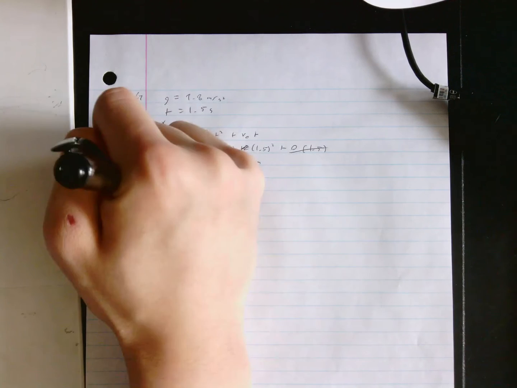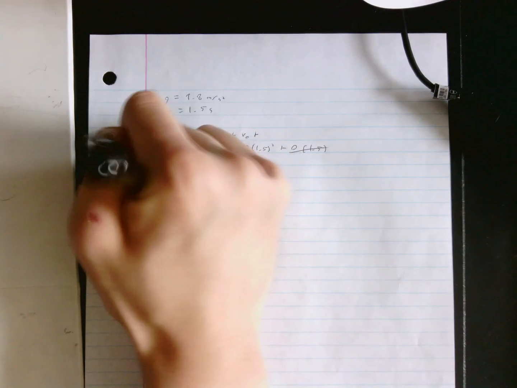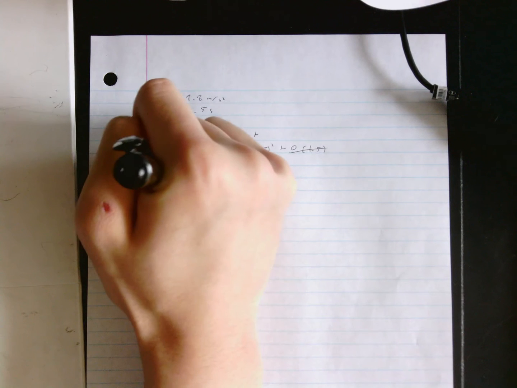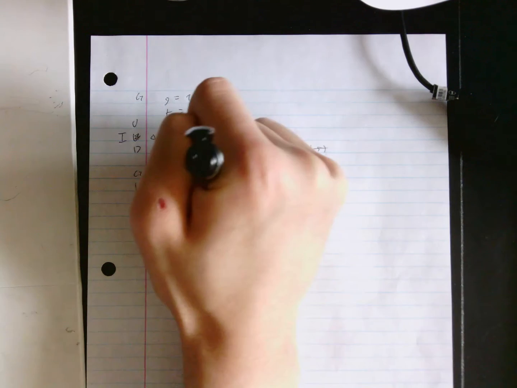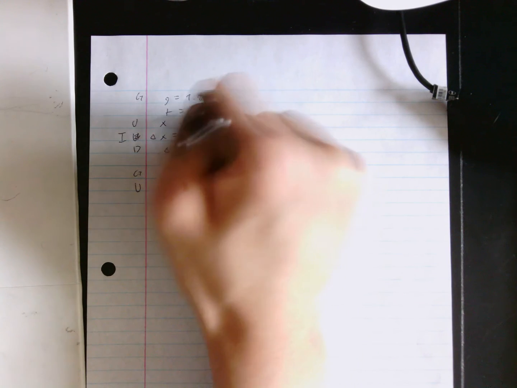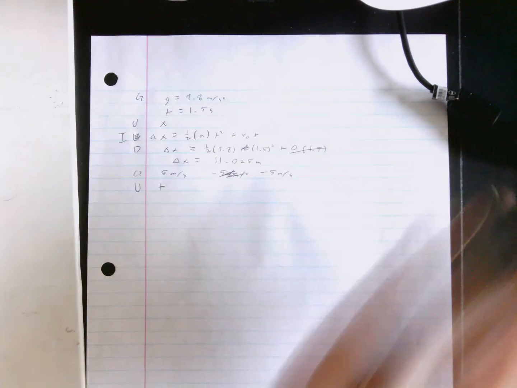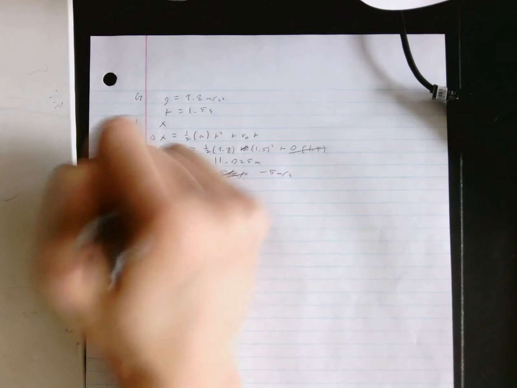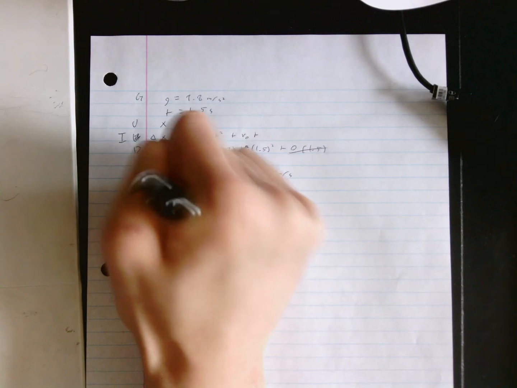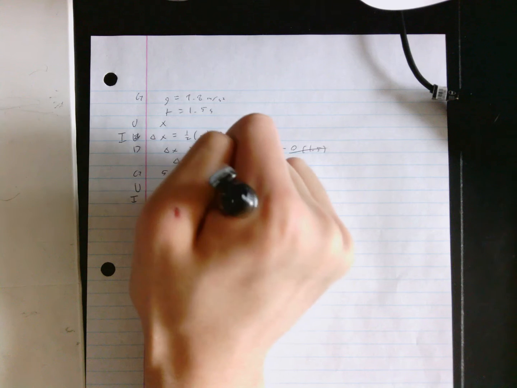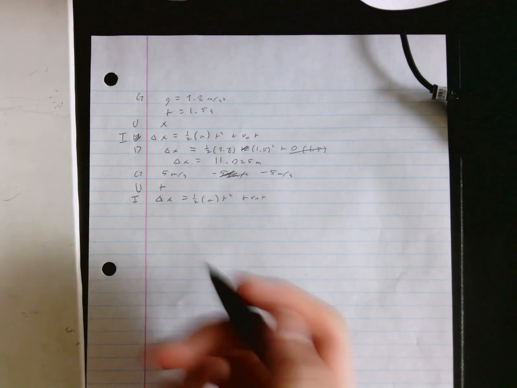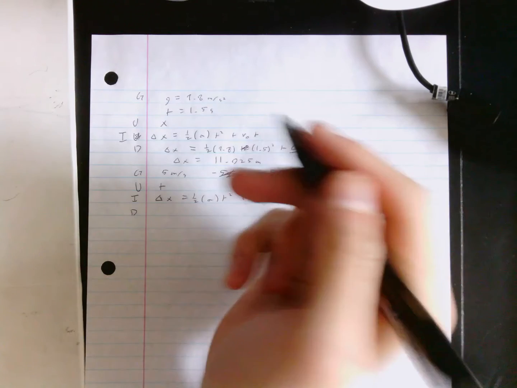In part two, what you're trying to find is the time if you throw the ball upwards with a velocity of 5 meters per second, or if you throw the ball downwards with an initial velocity of -5 meters per second. Again, use the same equation: delta x equals 1/2 a t squared plus v0 t. You just plug in the values you know and solve for the one you don't.